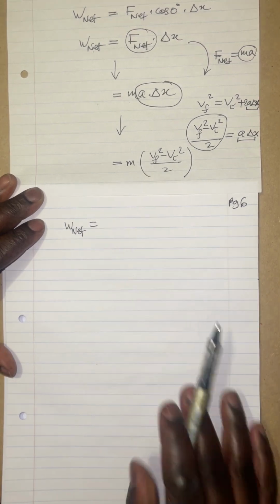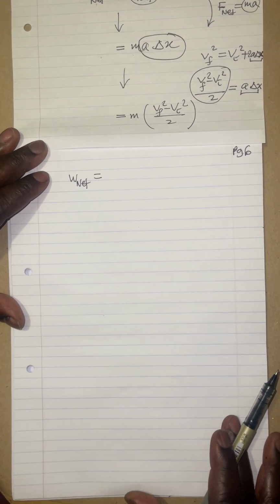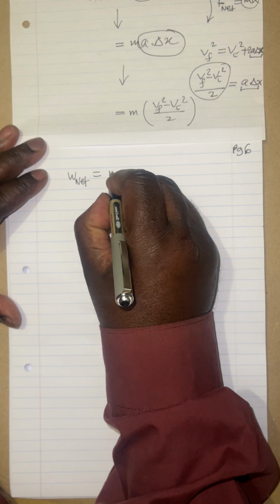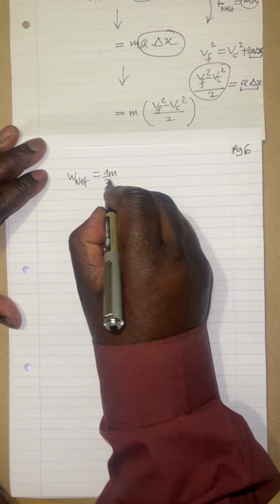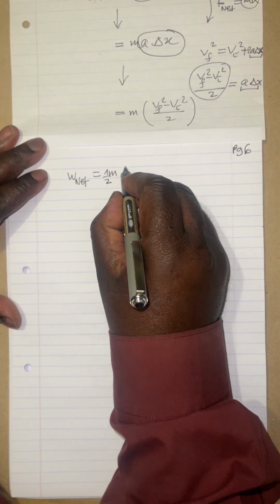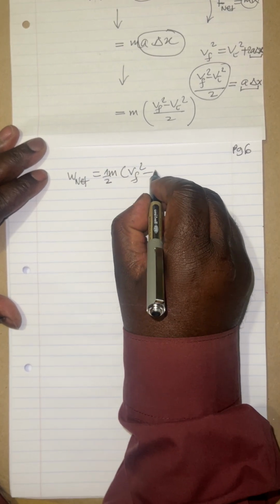Now I want to simplify this. So W net is actually equal to half of M, take the 2 out, and then we have V final squared minus V initial squared.